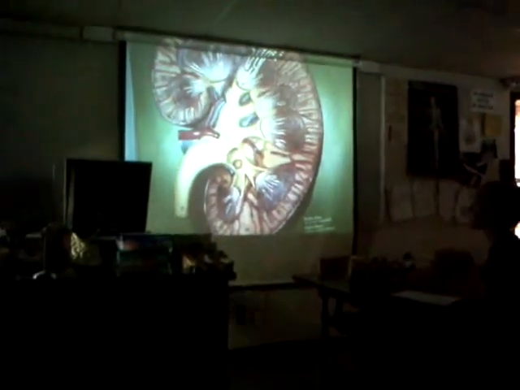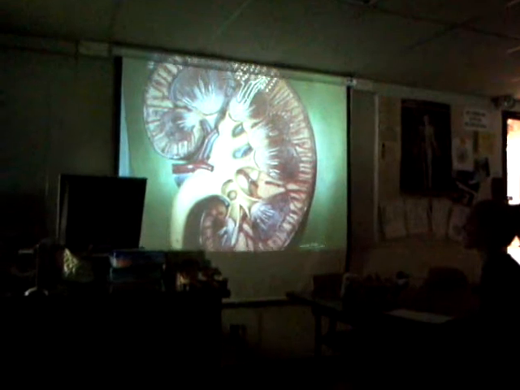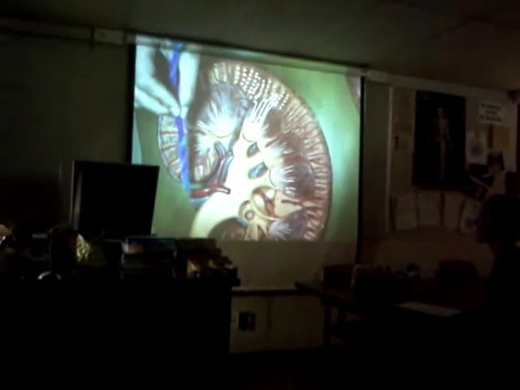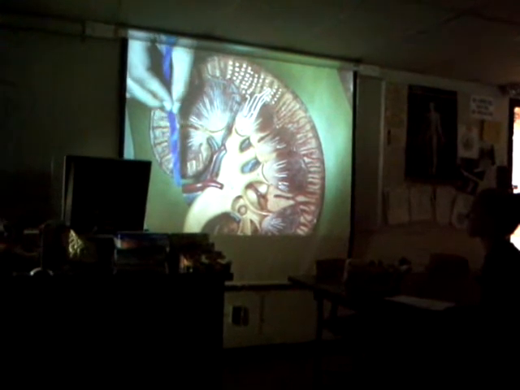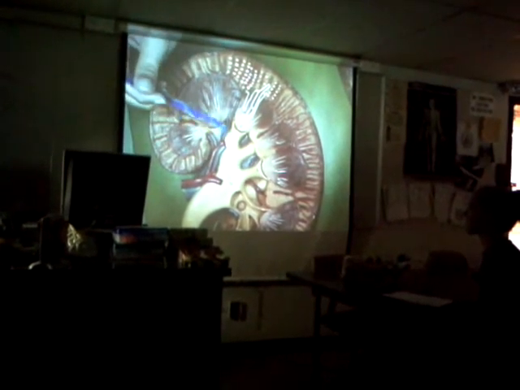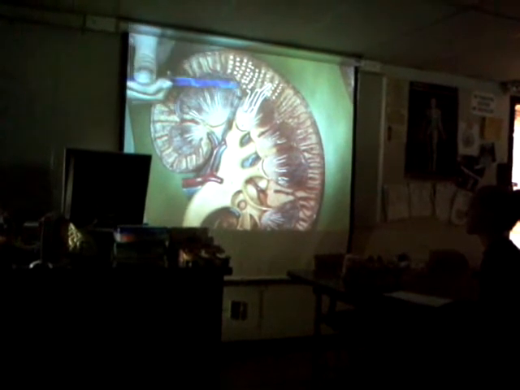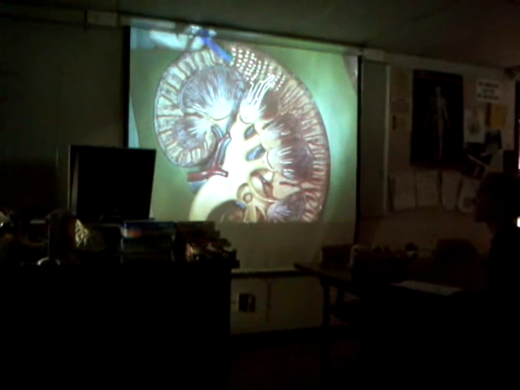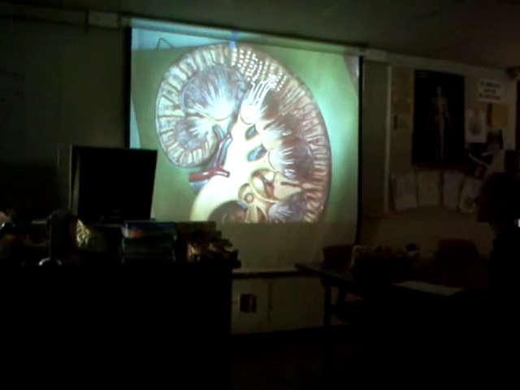Okay. You guys see this pretty okay? So blood flow comes into the kidney through the renal artery. Then we have our segmental artery, interlobar, arcuate, and then you have interlobular. And if you notice, interlobular connects with our nephrons.